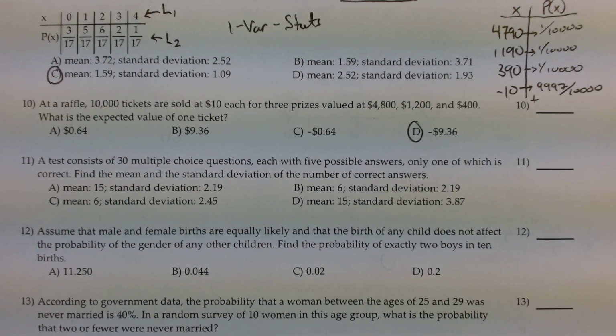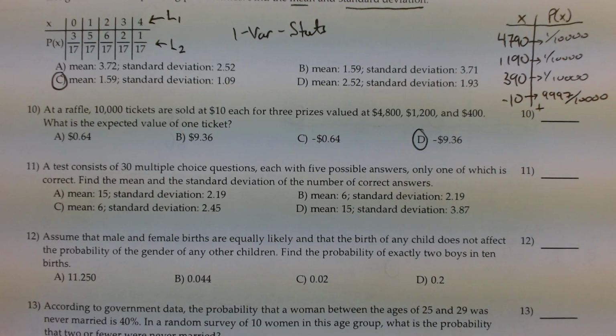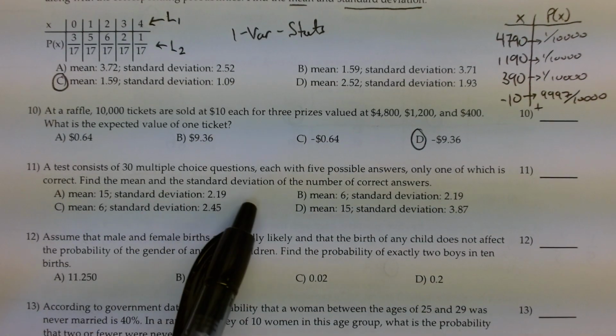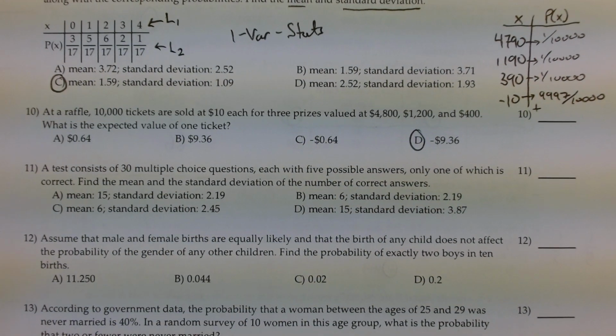Next, we start looking at binomial experiments. We have a test with 30 multiple choice questions, 5 possible answers, and each one just has 1 correct. And we want the mean and standard deviation of the number of correct answers. We can think of this as a binomial experiment because each question would be an experiment. You randomly guess it, and you have 2 possibilities: you either get it right or wrong.